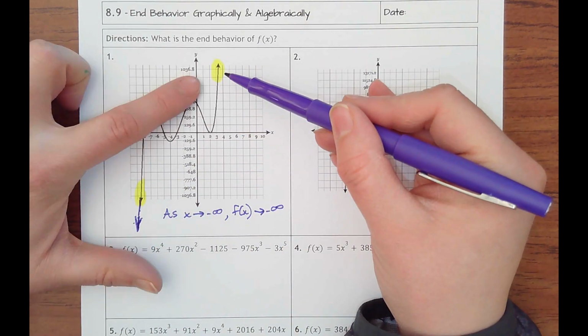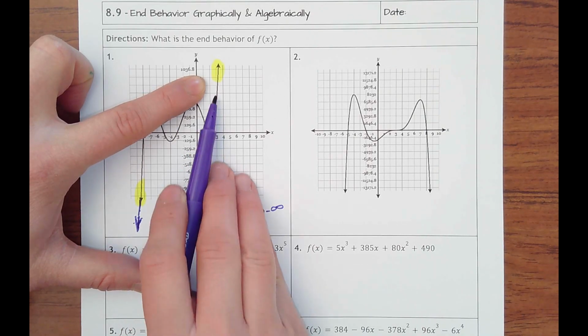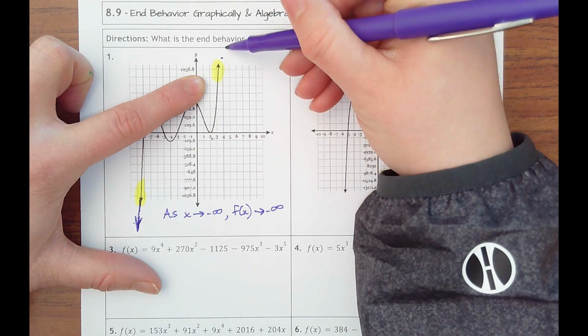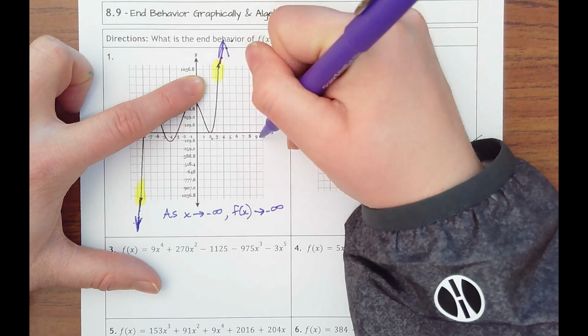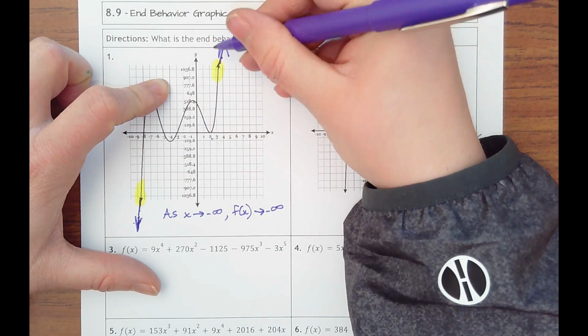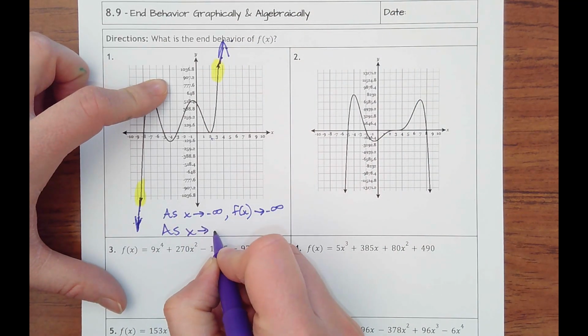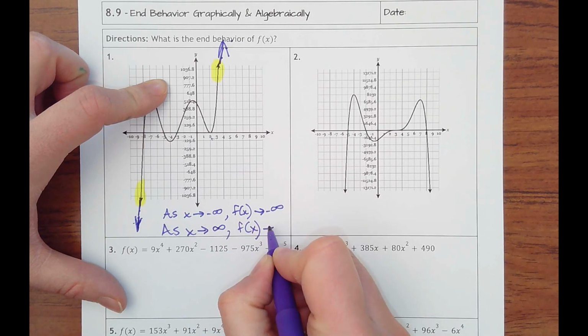Okay, the other end up here, these are as x's are getting bigger. This is x is like 3.5, and then at 4 it would be higher, and 5 it would be higher, and 6 it would be higher. So as x's are getting bigger, y's are getting bigger. So positive, positive in quadrant 1. So I'd write as x goes to infinity, y or f of x goes to infinity.